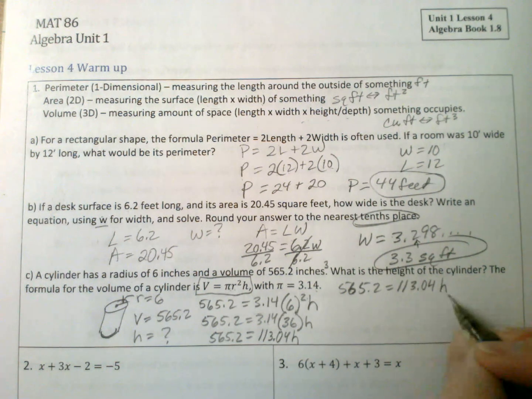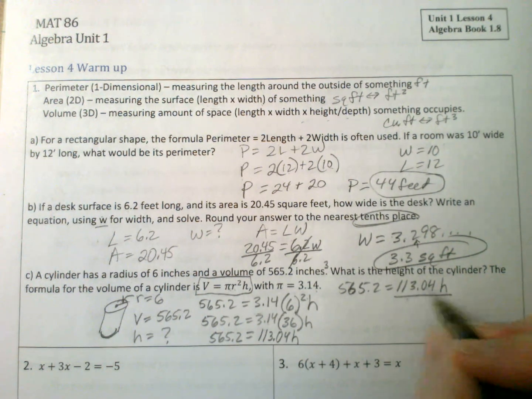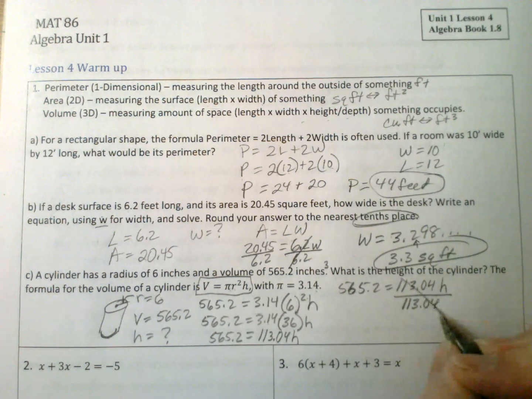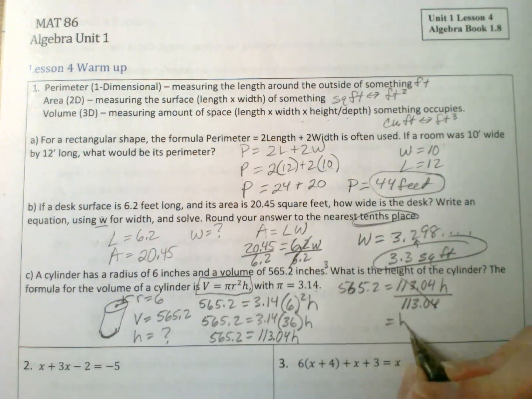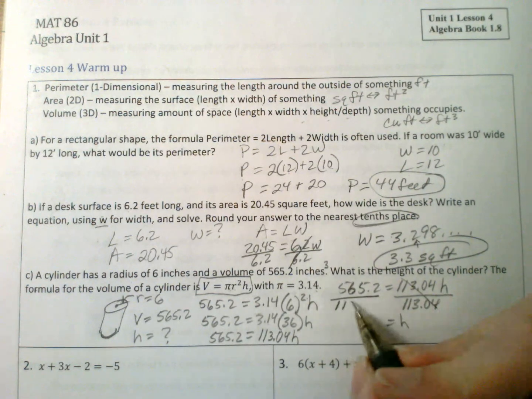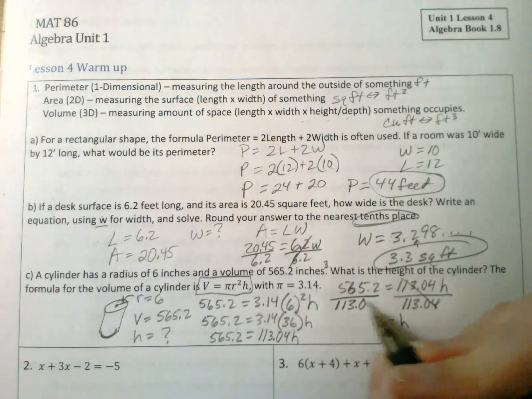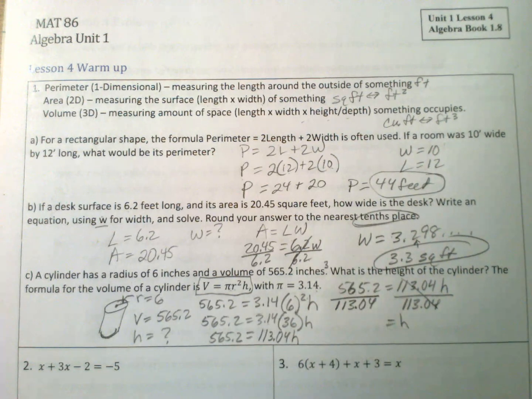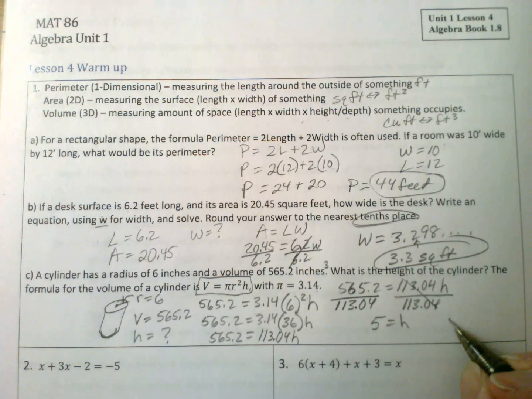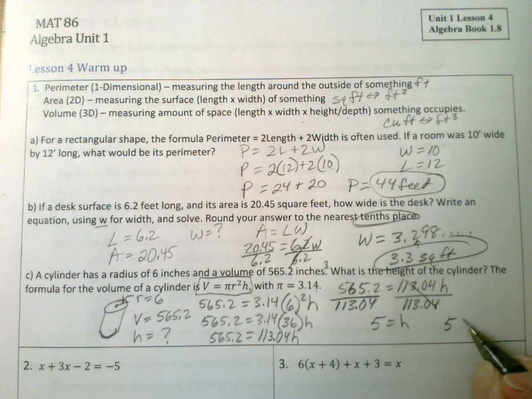Now, how do we isolate our h? Because it's being multiplied, we want to divide by what's in front of it so I can get rid of it, so I'll have an h left. So we divide this side by that. We have to divide the other side by that. Put that in my calculator. And believe it or not, I get 5. So what is the height of this cylinder? It is 5 inches.